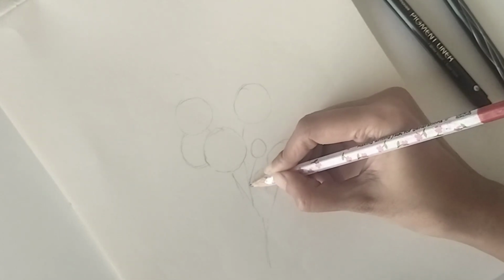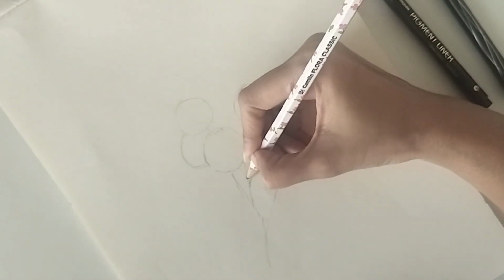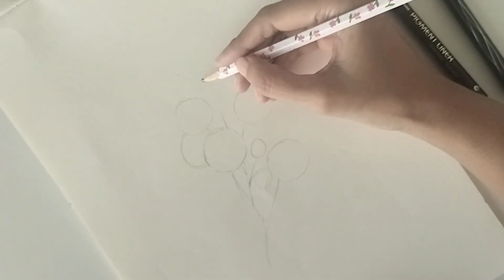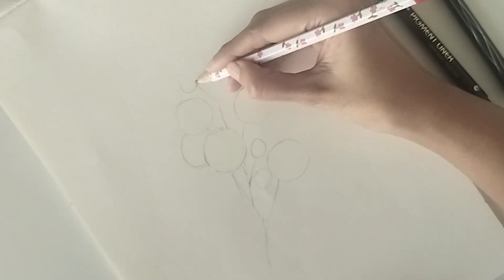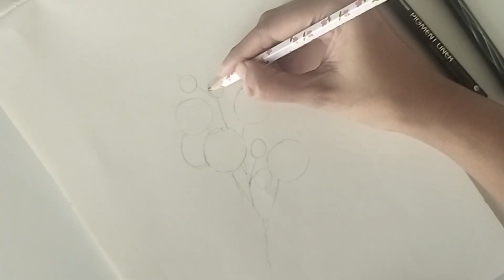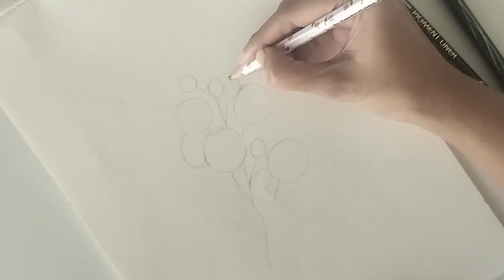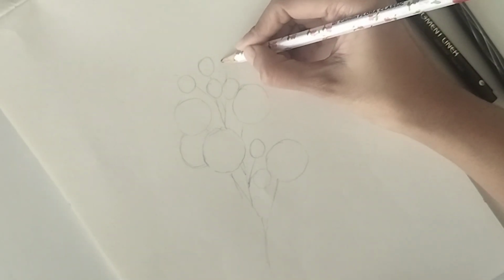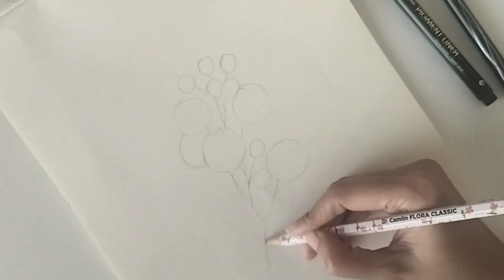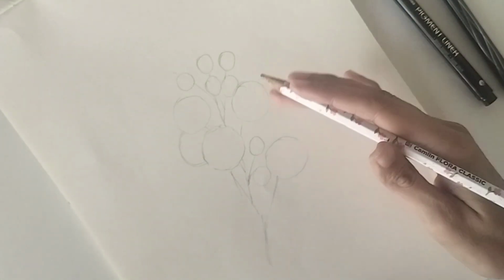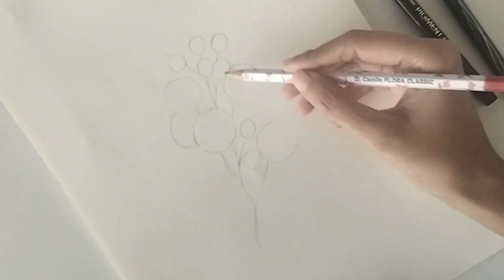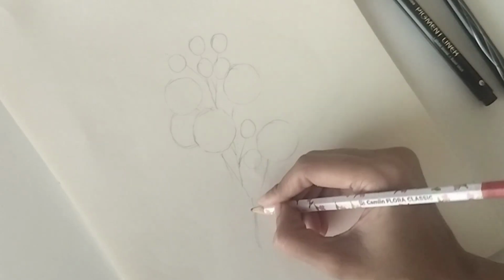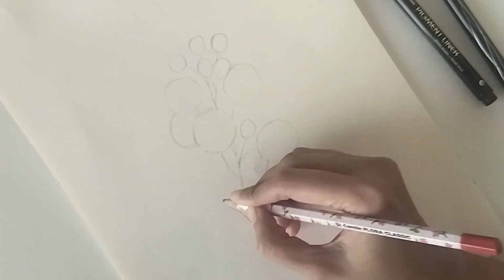The pencil mark might be a little less visible for you guys, but don't worry about it. We are going to use pen at the end to draw all these things, so don't worry about the pencil mark. You can create your own composition, or you can use any reference photo and create a basic guideline like this with the help of pencil, creating bigger circles for flowers, smaller circles for flower buds.